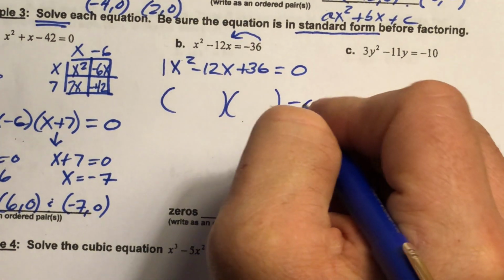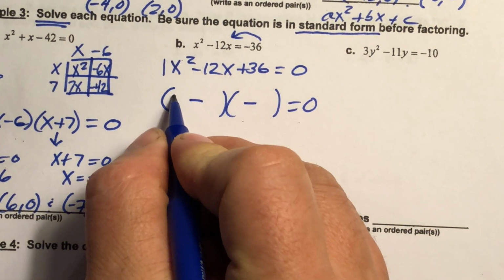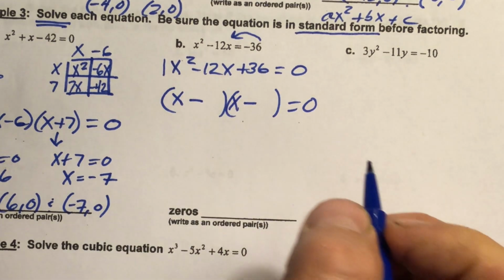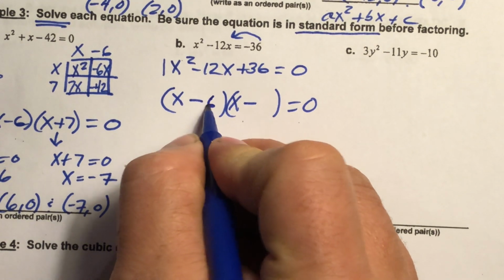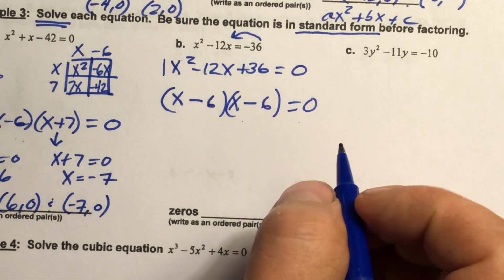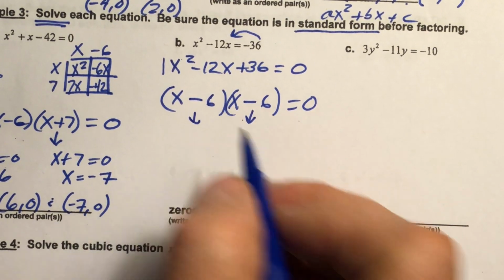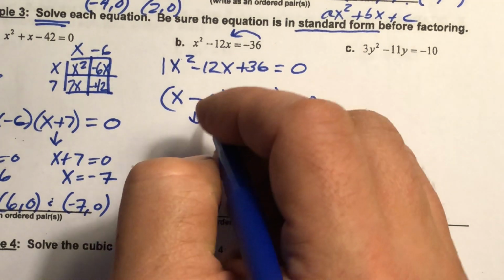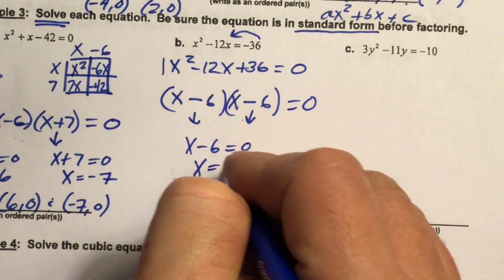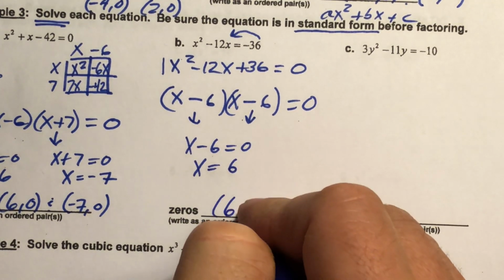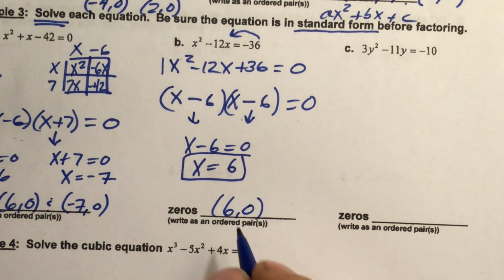okay, I can go ahead and do this. I know that my signs are both going to be negative. So x and x. Two numbers that multiply to 36 and add to negative 12. Well, that's pretty simple. That's 6 times 6. Take each factor. Now, if you notice, the factors are the same, so really we just have to do it for one of them. So x minus 6 equals 0, so x equals 6. So 6 comma 0 is my zero.